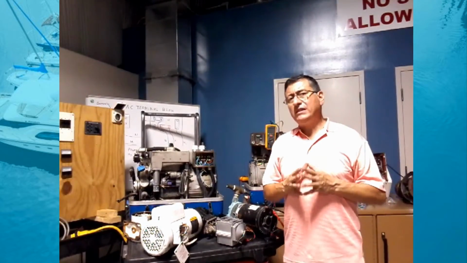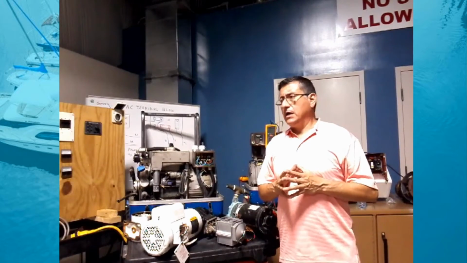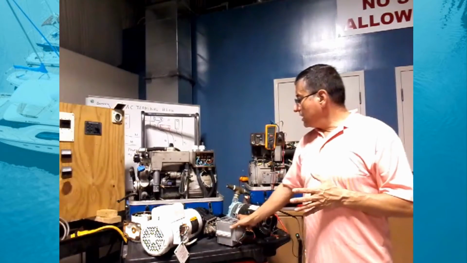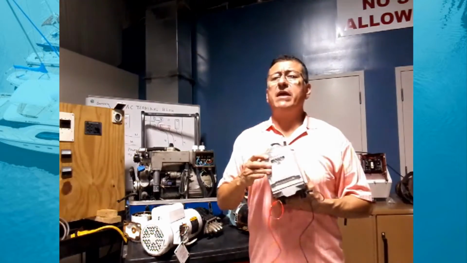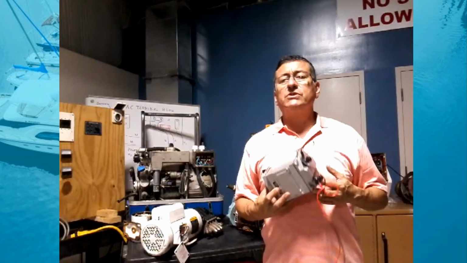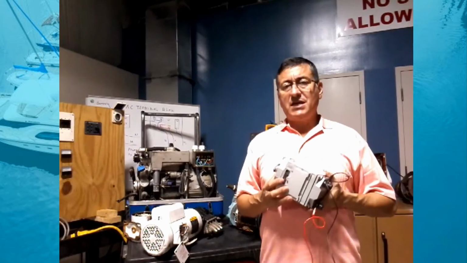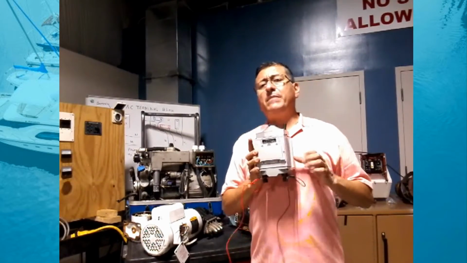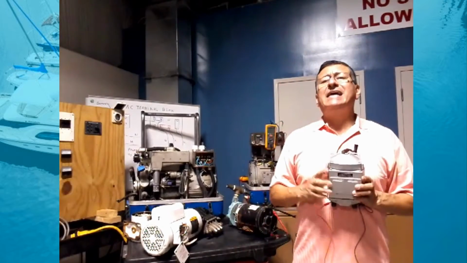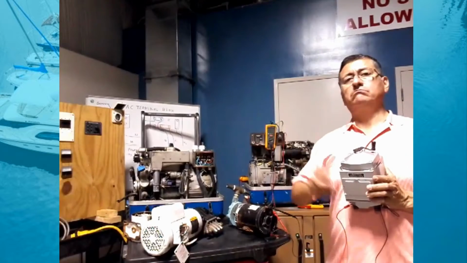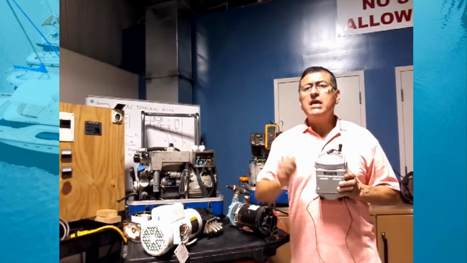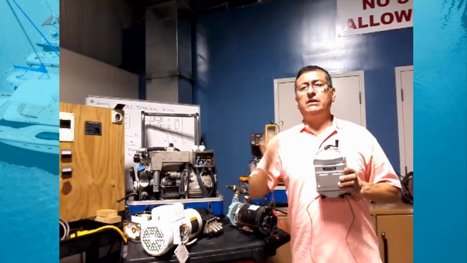Okay, what is the procedure? The procedure is using this equipment. This equipment is the megohmmeter. Mega ohms. Ohms is resistance. With this equipment, we are going to check the quality of the insulation of the wires in the winding. The quality of the insulation in the winding.